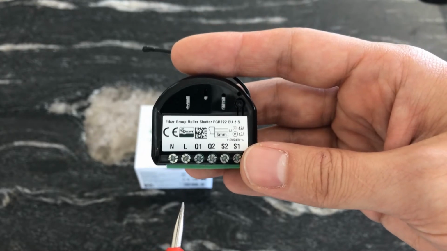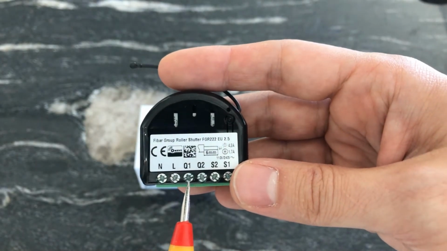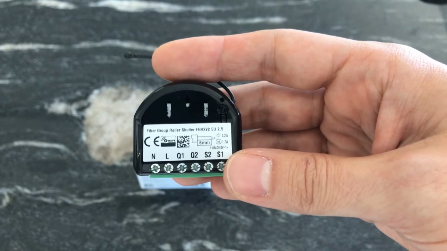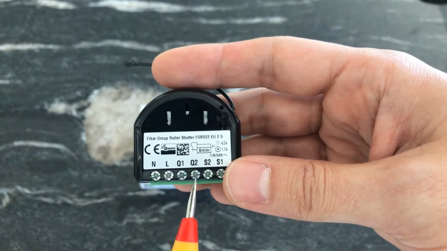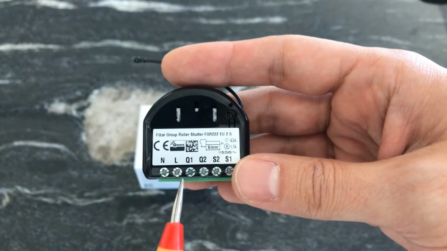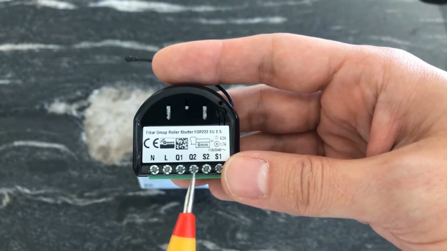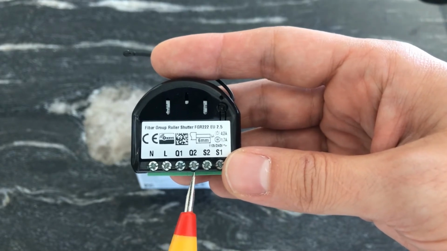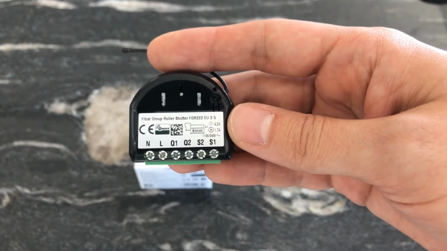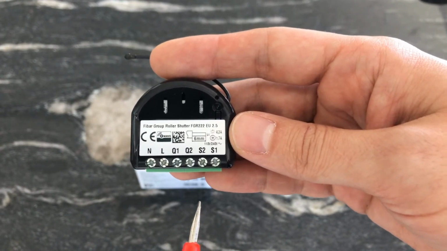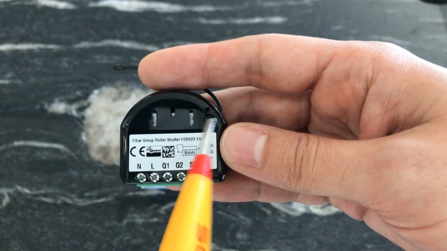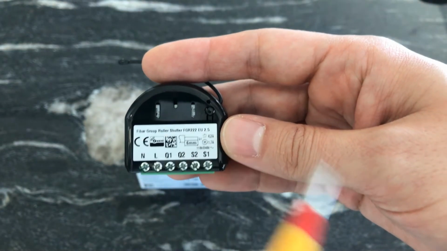For opening the curtain, Q1 is activated. In closing the curtain, Q2 is activated. For up, Q1. For down, Q2 is activated. S1 and S2 are inputs for installing switch. And this is the Z-Wave button of this device.